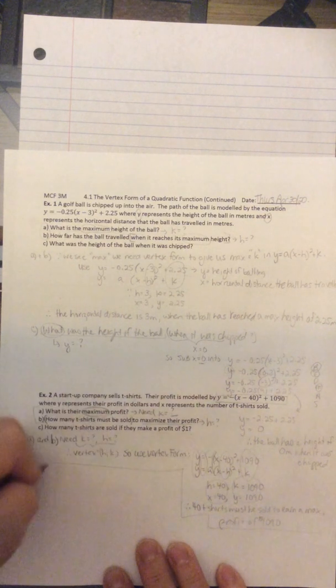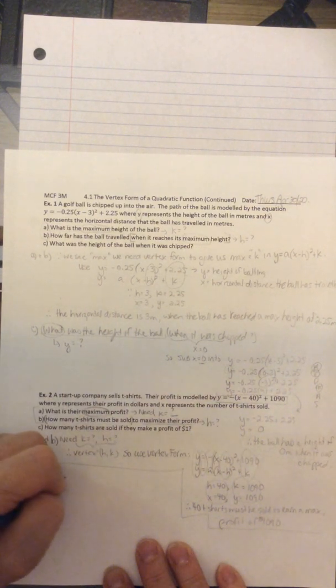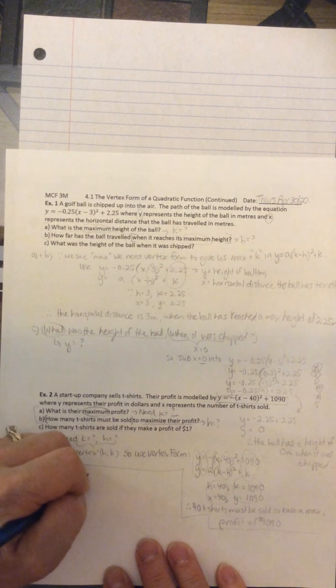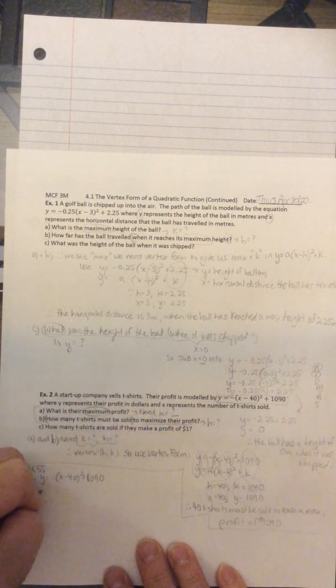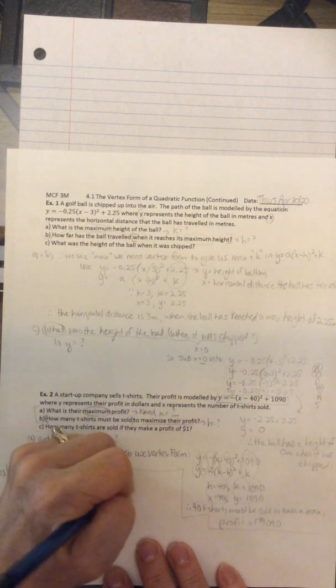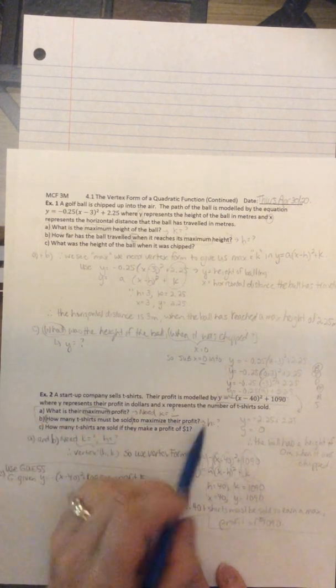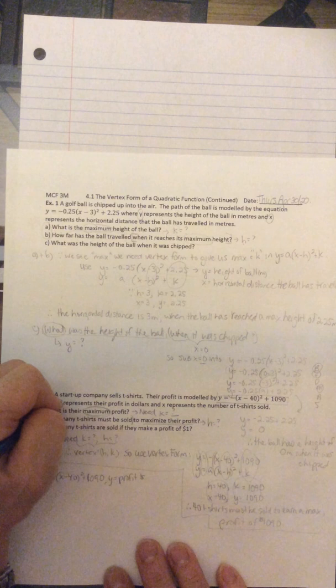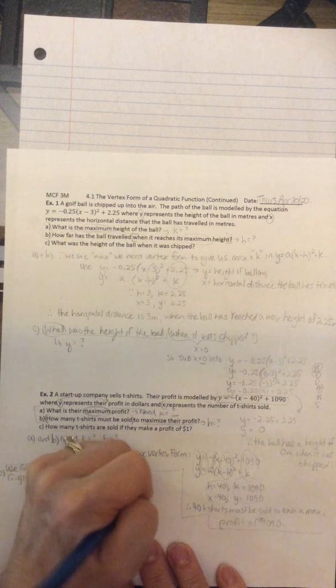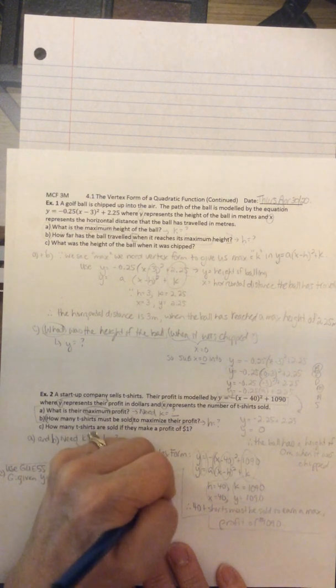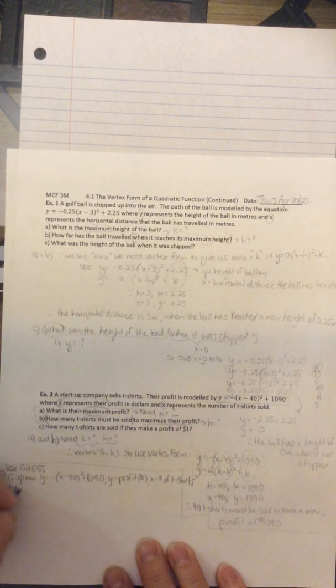Okay, so we were given y equals negative bracket x minus 40 squared plus 1090. We were told that y was the profit in dollars. So y is profit in dollars. X is the number of t-shirts. So x is number of t-shirts. Okay, U in guess is the unknown. What are they asking for? So they're saying how many t-shirts?